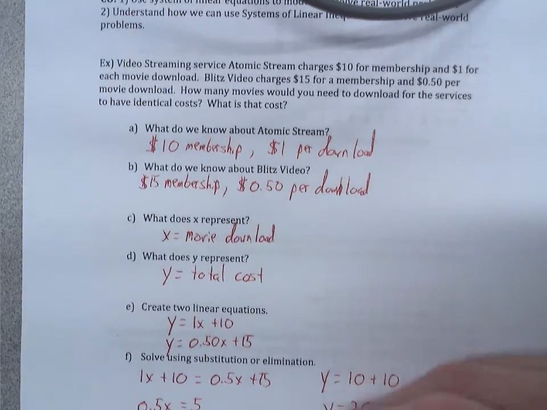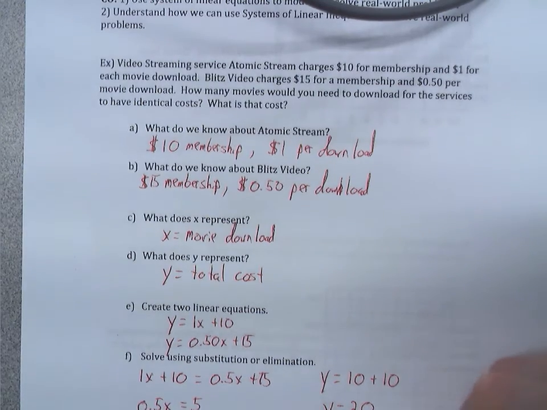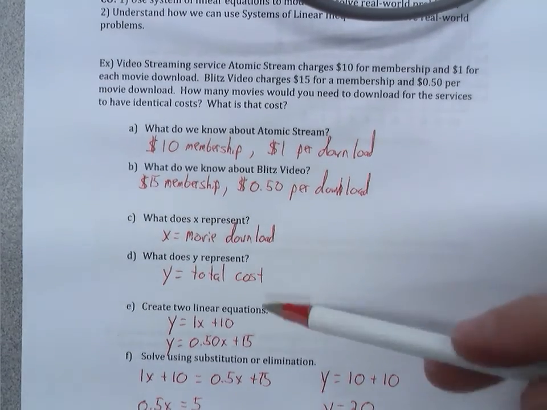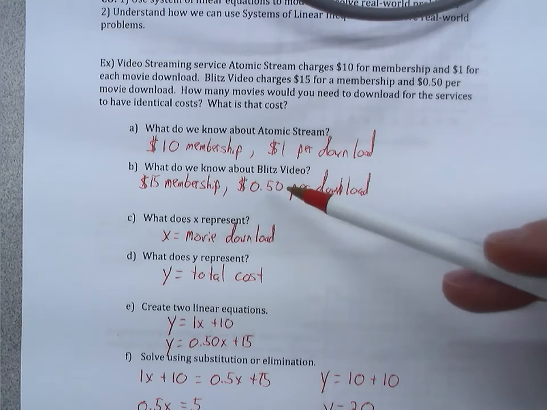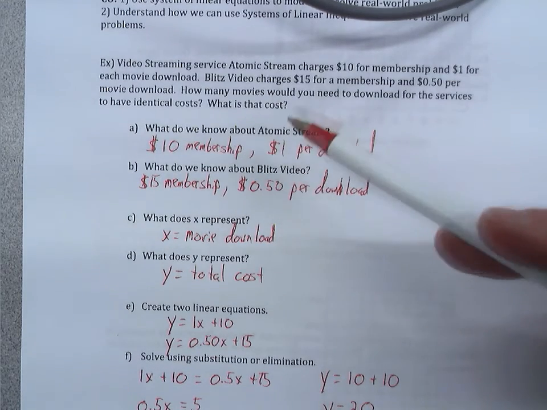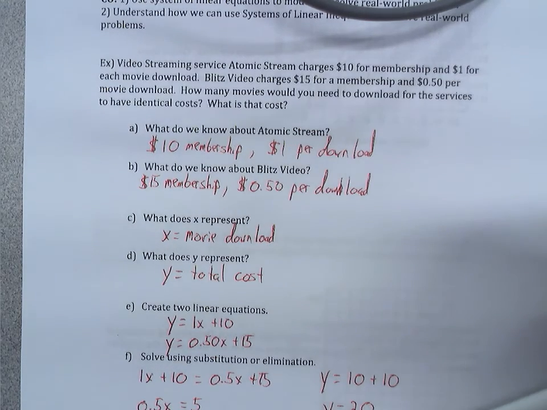Well, it means that 10 movie downloads is going to cost $20. Both Atomic Stream and Blitz Video are going to have the same cost of $20 if we have 10 movie downloads. Okay?